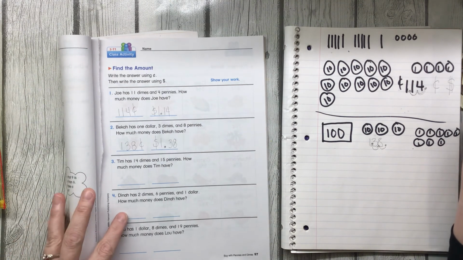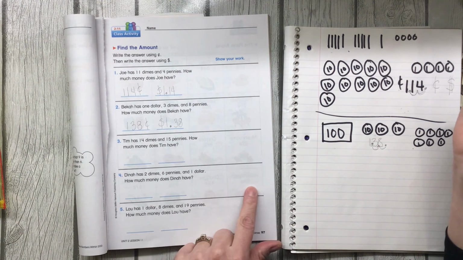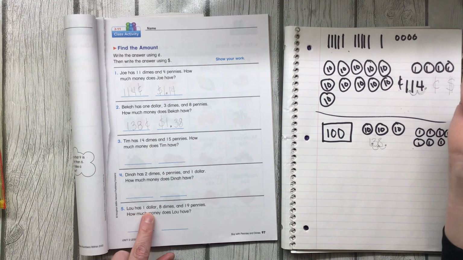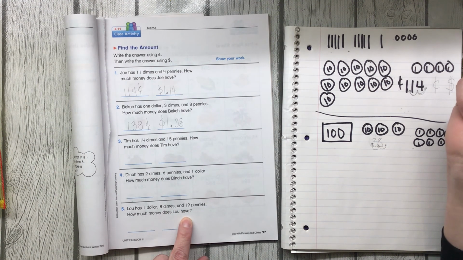All right, number 4. Dinah has 2 dimes, 6 pennies, and $1. How much money does Dinah have? So draw the picture, count it up, and write your totals. Lou has $1, 8 dimes, and 19 pennies. How much money does Lou have?